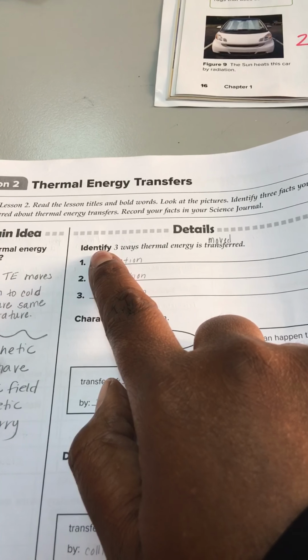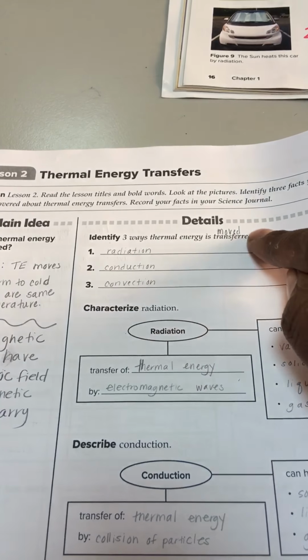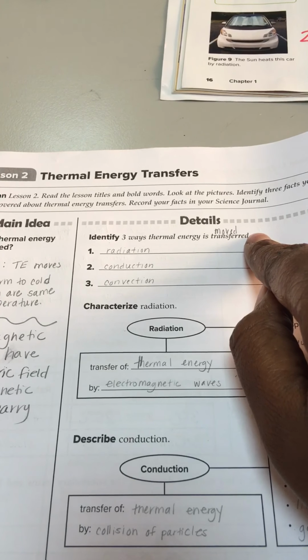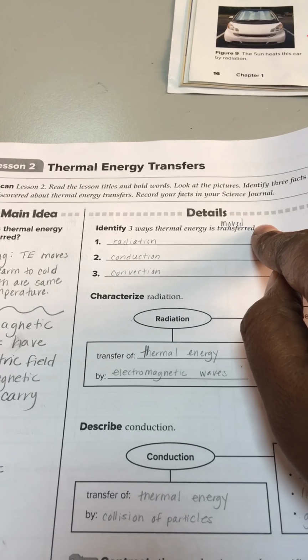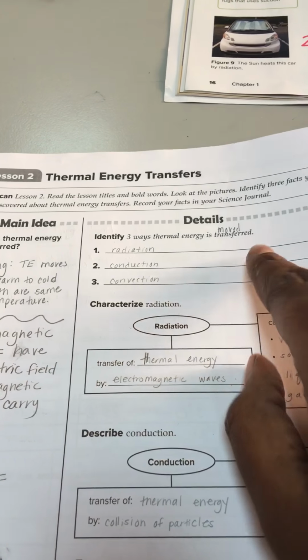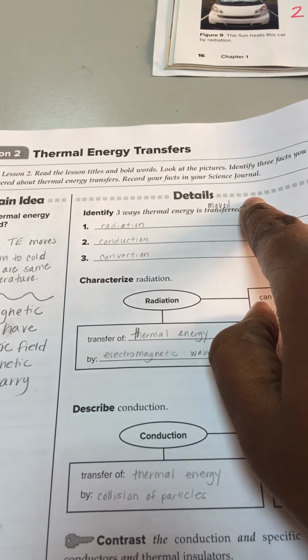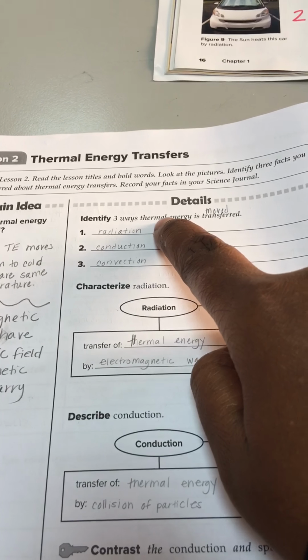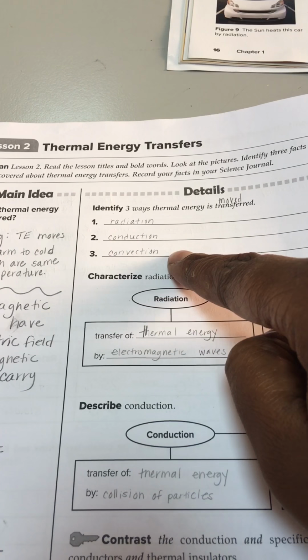So the first question says, identify 3 ways thermal energy is transferred. And the way that transfer is being used in this sentence means moved, or how it can move. Transfer can mean a lot of things, but in this sentence it means how does thermal energy move. So thermal energy can move from one thing to another through radiation, conduction, or convection.